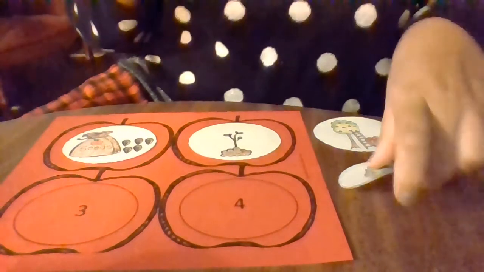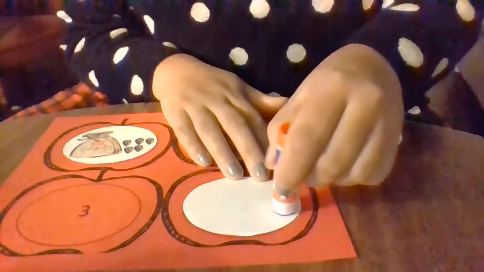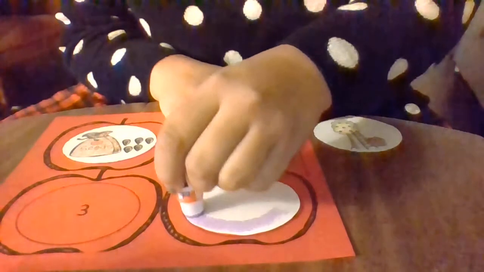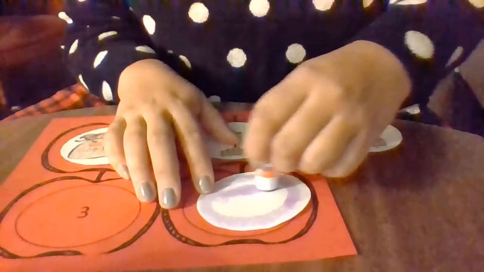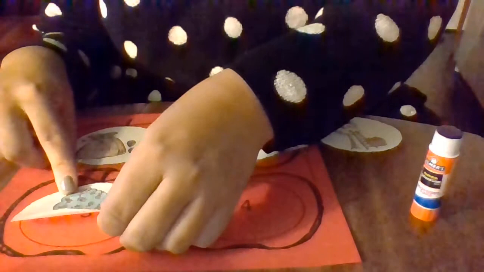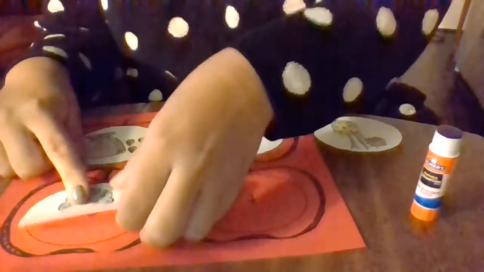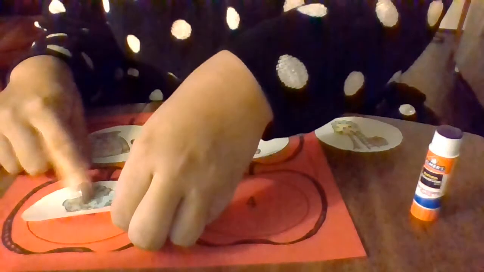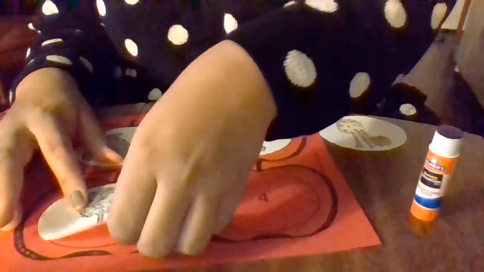So we need to glue down the flower next. It's kind of tricky lining it up, isn't it?